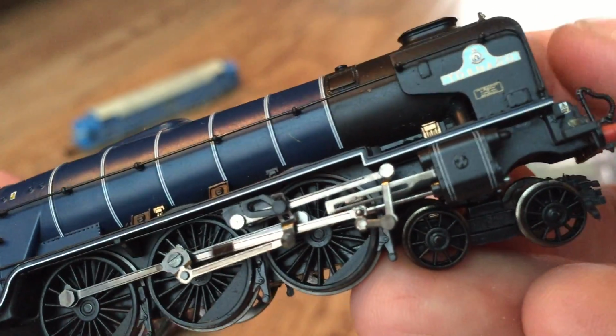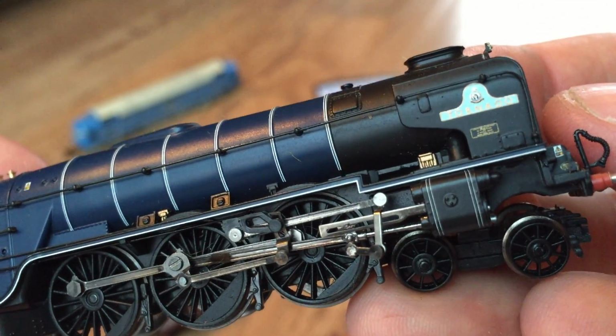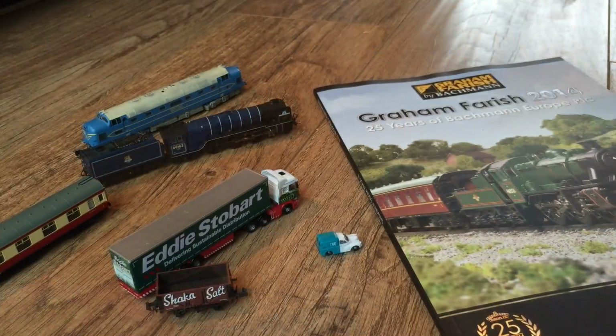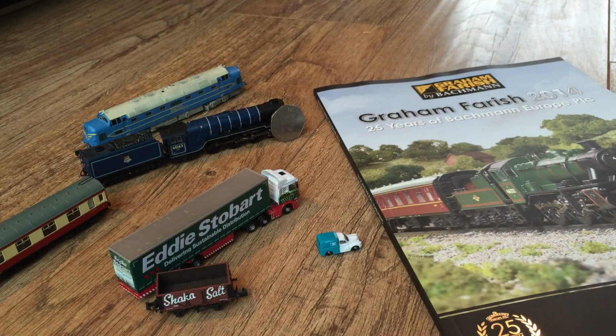So you can really see the level of detail that we're talking about. In case it's not coming across on the picture, that is a 50p sterling coin, just to give you an idea of the actual size of it.